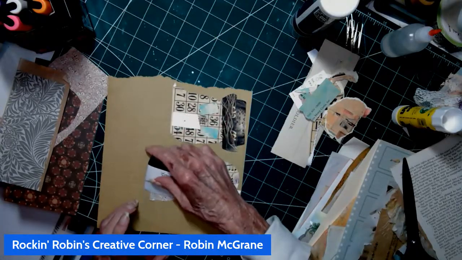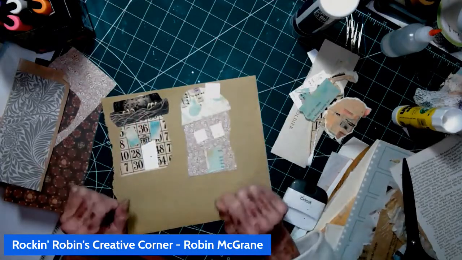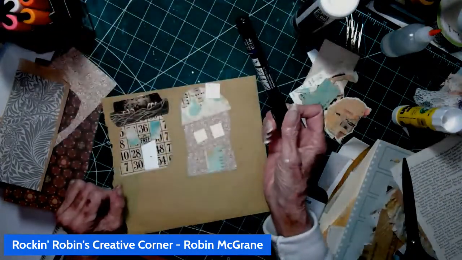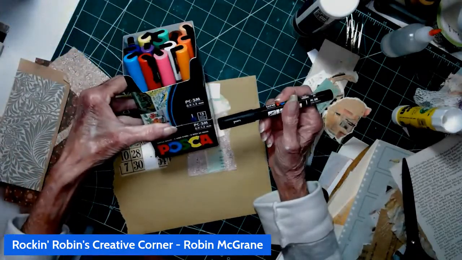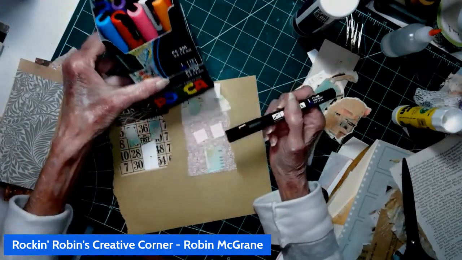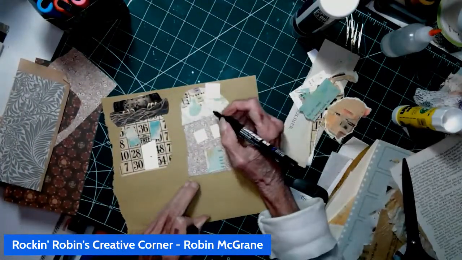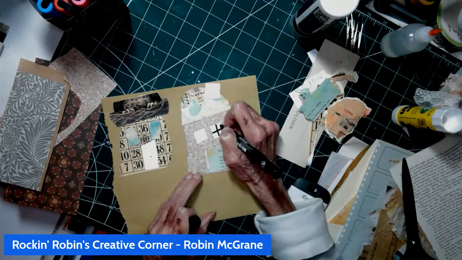There we go. So now I want to make them look more like houses, right? So I'm going to take my Posca pen. These were a gift from a friend. I'm just going to take a black one and draw the windows in.